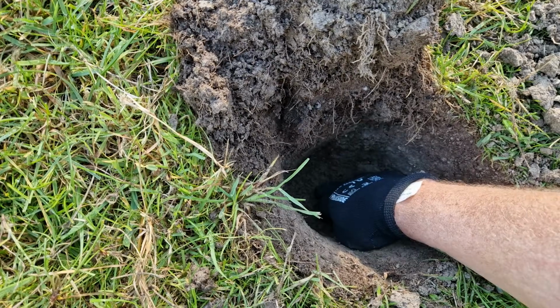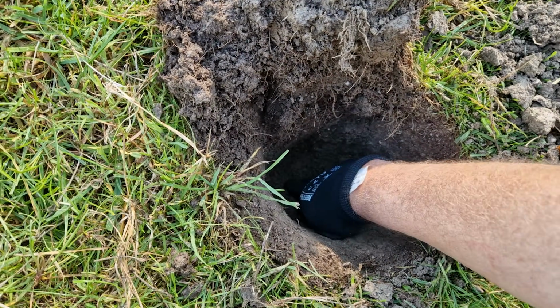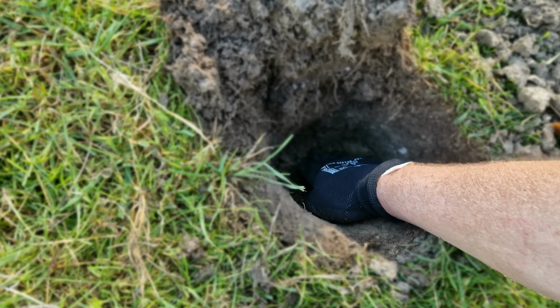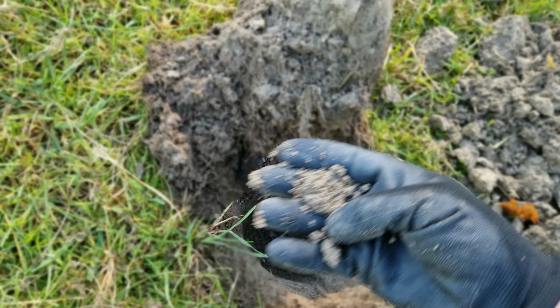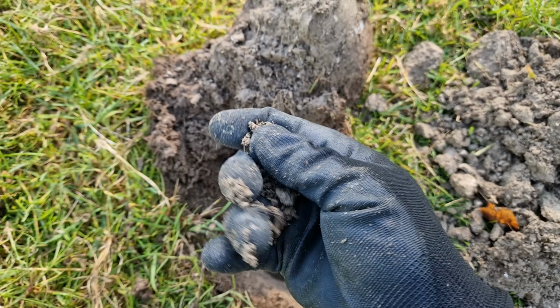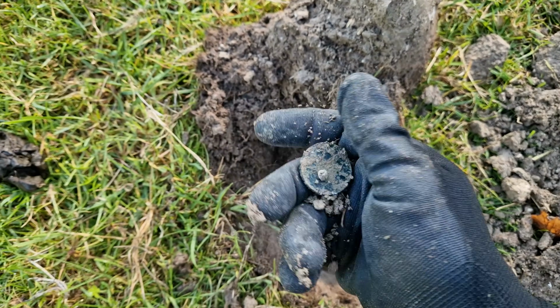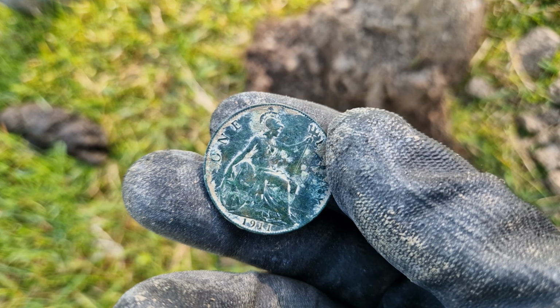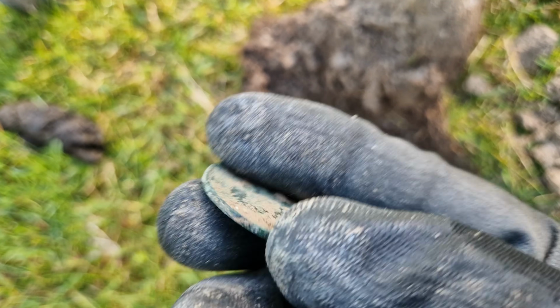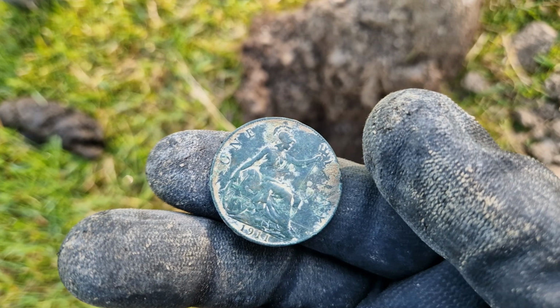Wait, I can see the edge of something there. Or can I? Yeah, there it is, look. That is a 1911 penny. Looks like it's in good nick as well. Another target at quite impressive depth, wasn't it? And it was surrounded by all that nasty iron and it still poked through. So that was quite impressive.